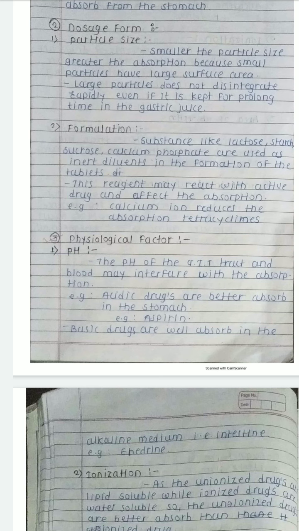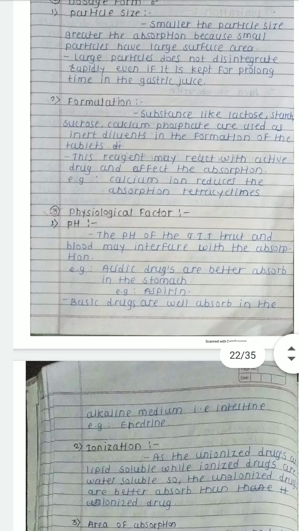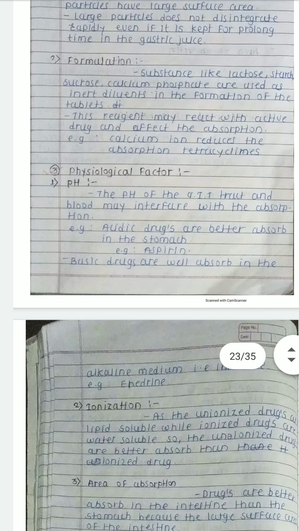So, if larger particles are there, they require more time to disintegrate, to break down. So it will take more time for mixing, and then it goes on to the blood vessels. It will take more time. So when the particle size is smaller, it easily disintegrates or breaks down into smaller particles, dissolves fast, and gets absorbed rapidly. So smaller particles are preferred for good absorption.